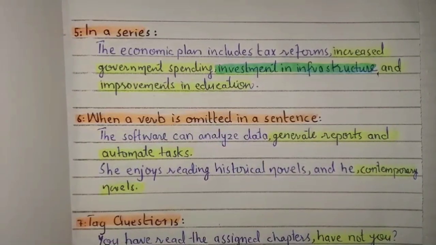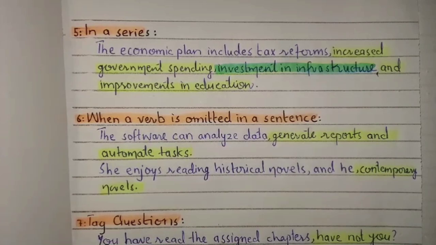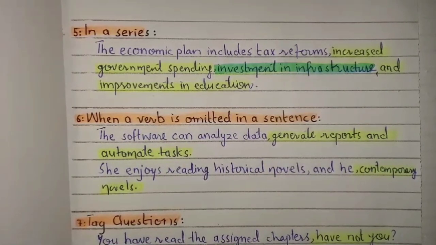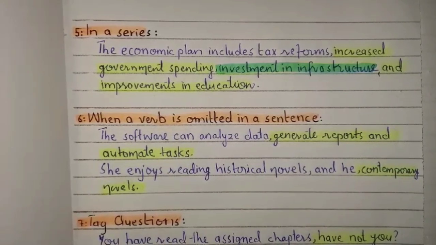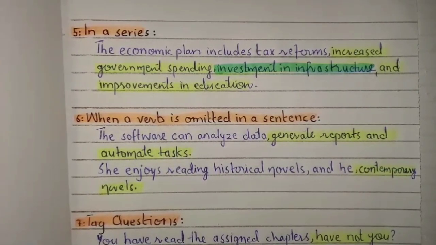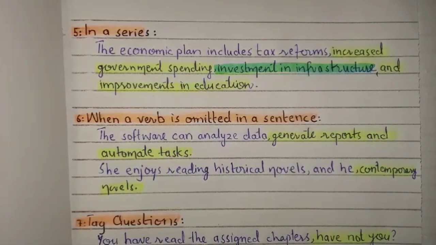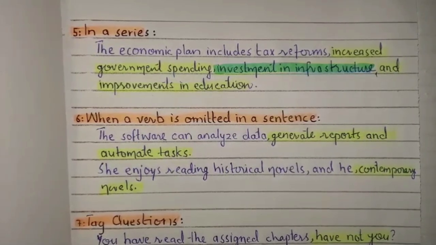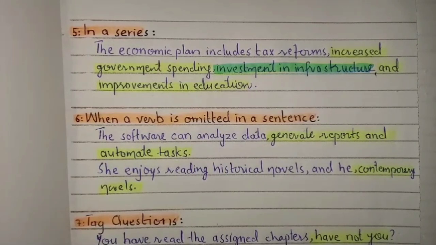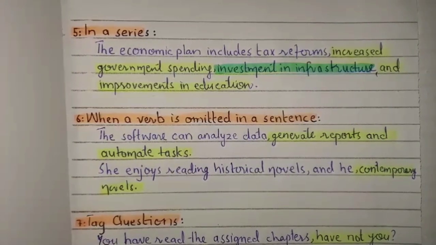In the 5th rule, there is that comma is used in a series. For example, the economic plan includes tax reforms, increased government spending, investment in infrastructure, and improvements in education. Now there are different kinds of items in the series.